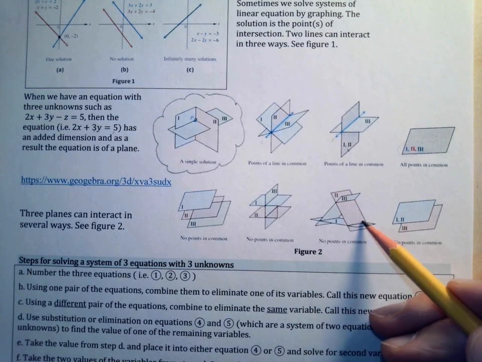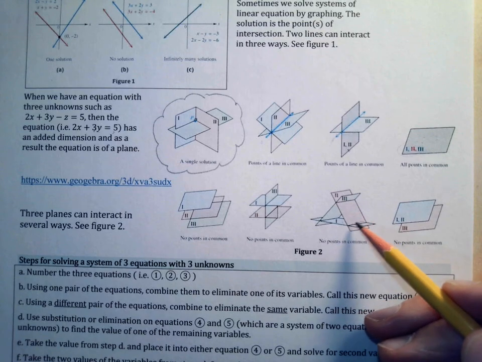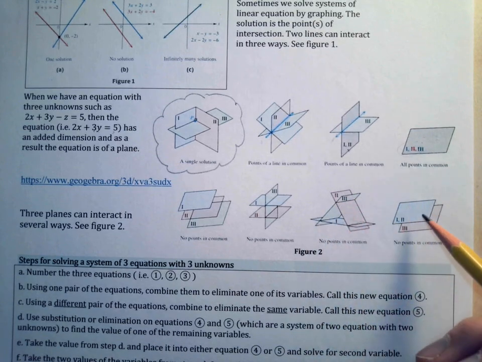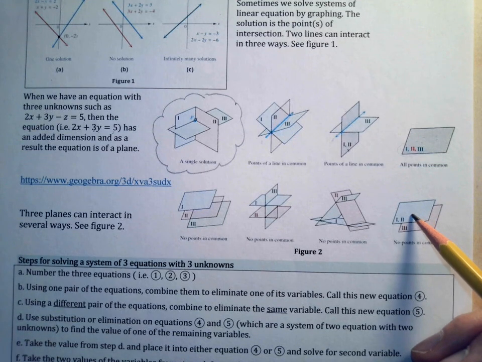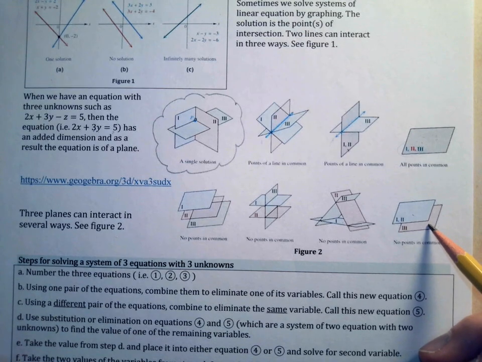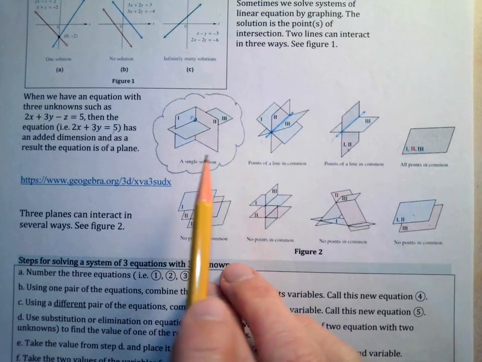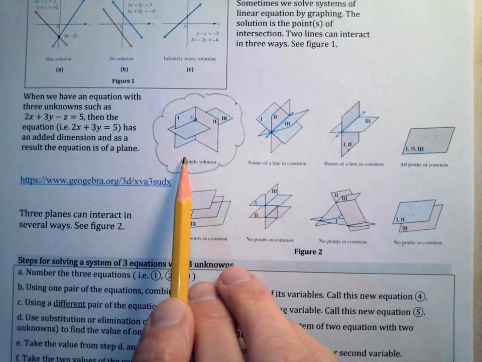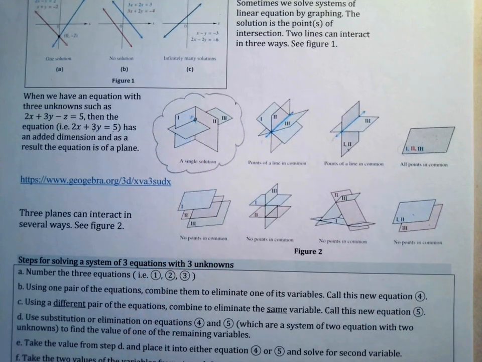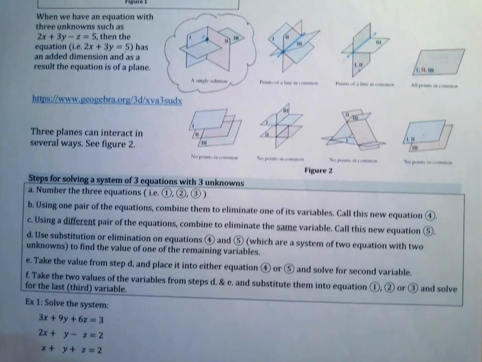There's a line here that's in plane 2 and 1, but it's not in plane 3. Or you could have two that are coincident and a third one that's parallel. Again, no solution in that case. But we're going to relegate ourselves to systems that actually have one-point solutions, because the others get complicated, so we're not going to do anything else.